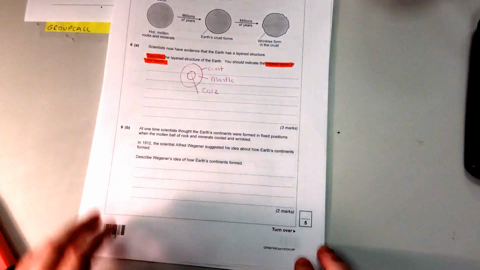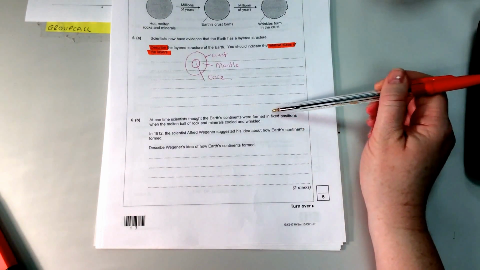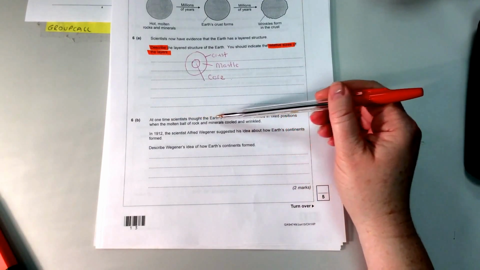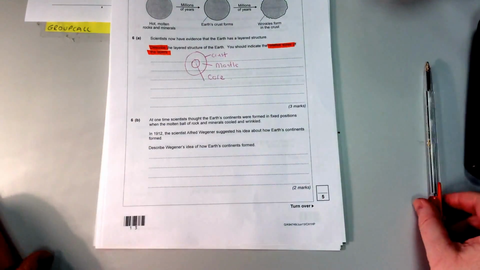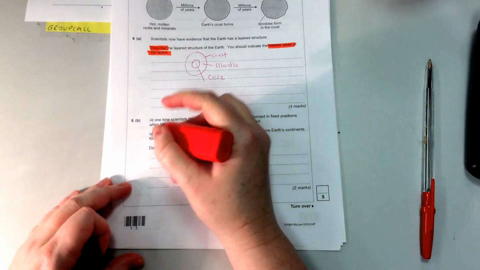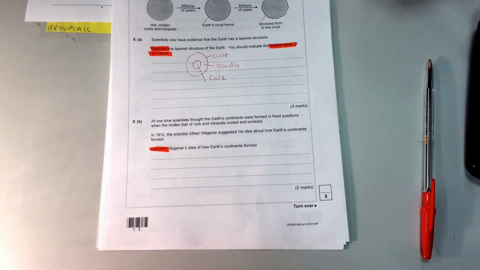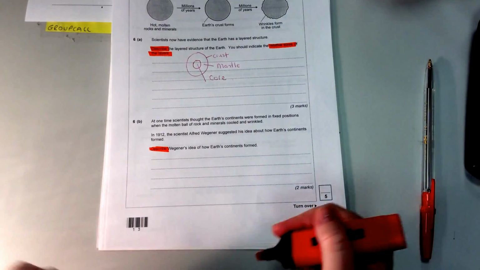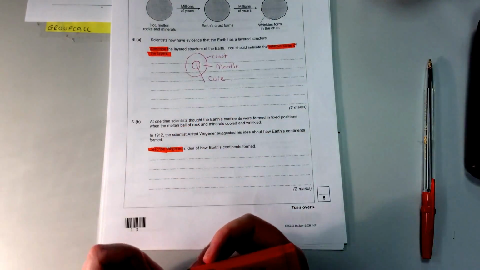Right, question 6b. One time scientists thought the Earth's continents were formed in fixed positions when a molten ball of rock and minerals cooled and then wrinkled, which is above. In 1912, Alfred Wegener suggested his idea about how the Earth's continents formed. You've got to describe Wegener's idea of how the Earth's continents formed. So this word's cropped up a lot, the command word is described. You're going to have to go through his ideas and what he thought, the process. Okay? And the scientist we're looking at is Wegener.